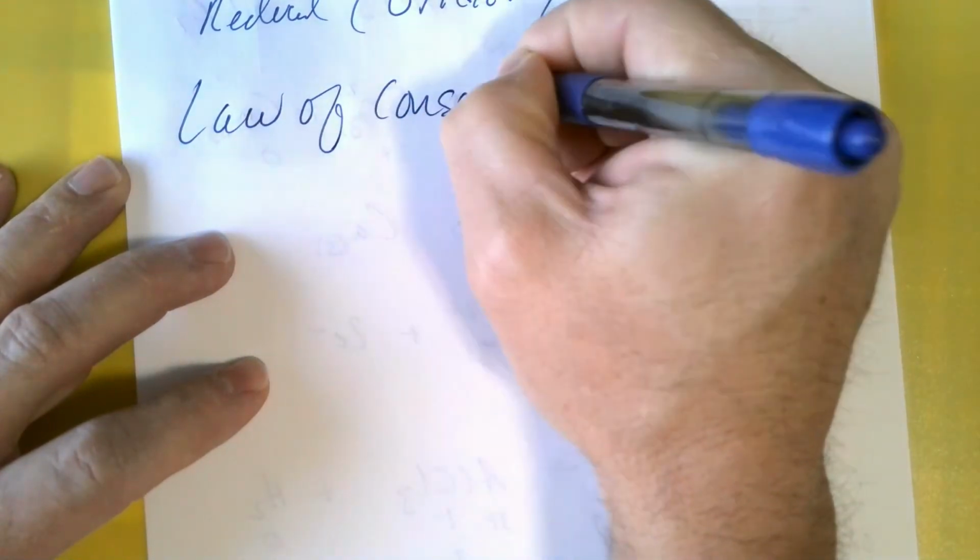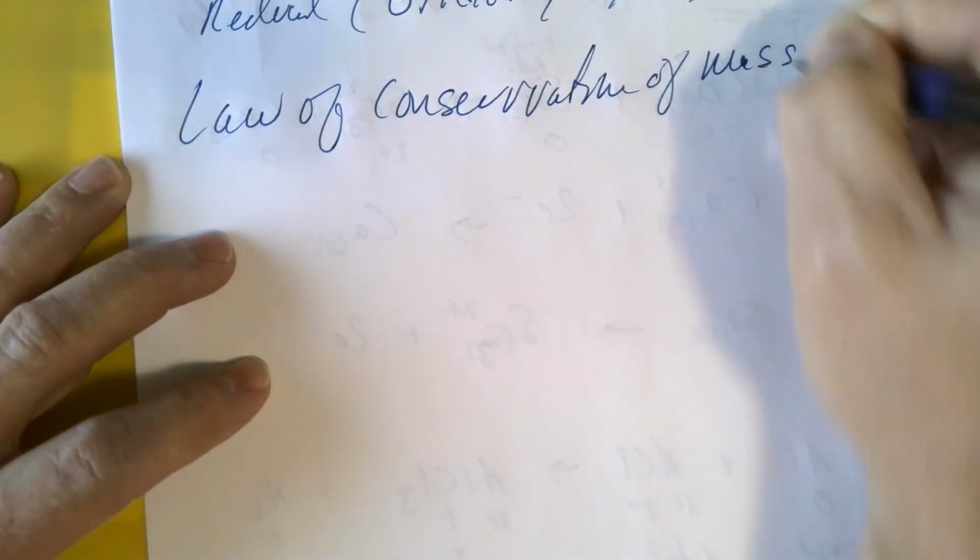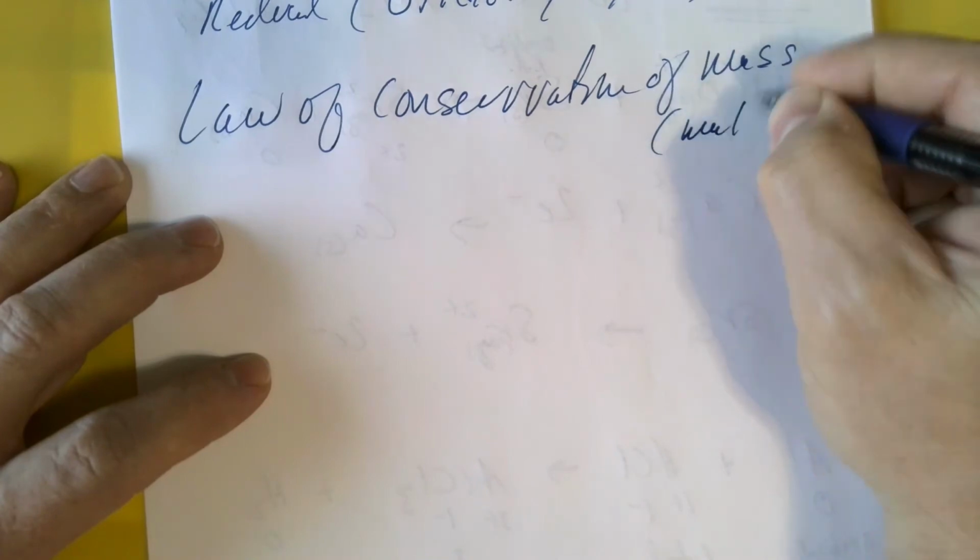Which is probably why they call it the oxidizing agent, because it involves oxygen. Oxygen oxidizer. Okay? Also remember the law of conservation of mass, which is why we balance the equation. Sometimes instead of mass, I write matter right here. Same thing.